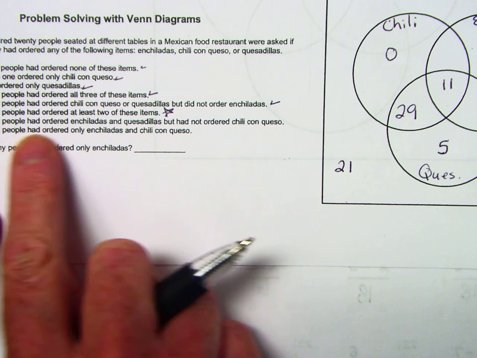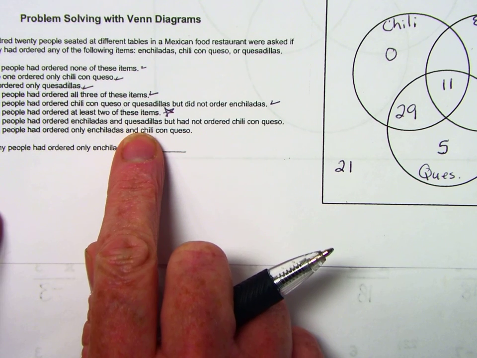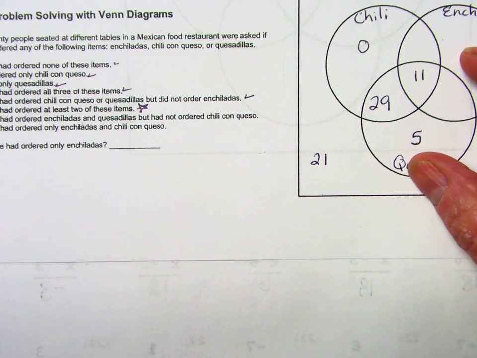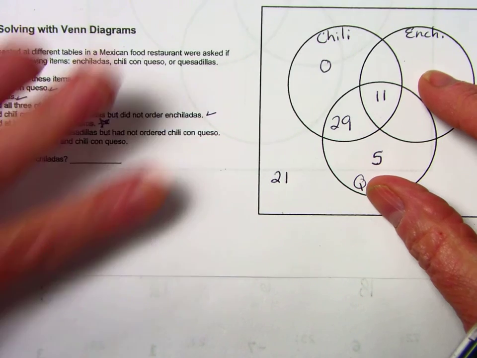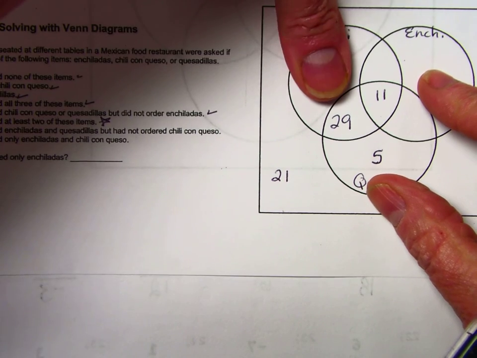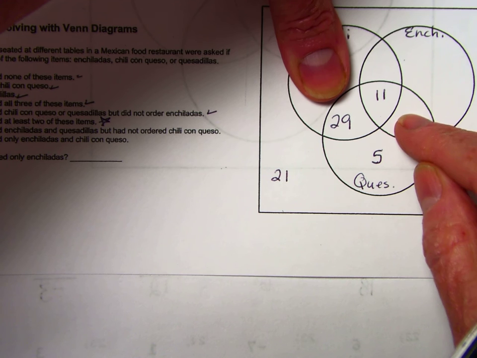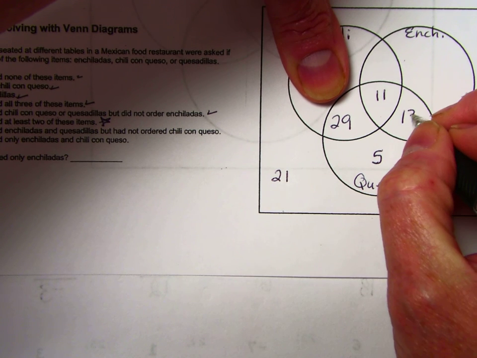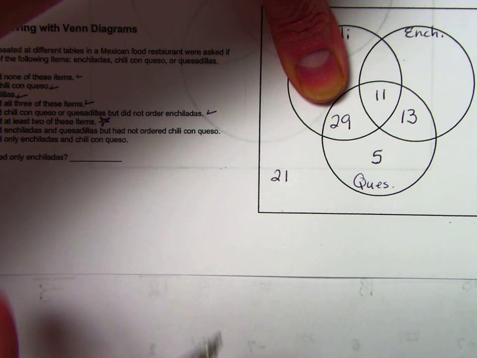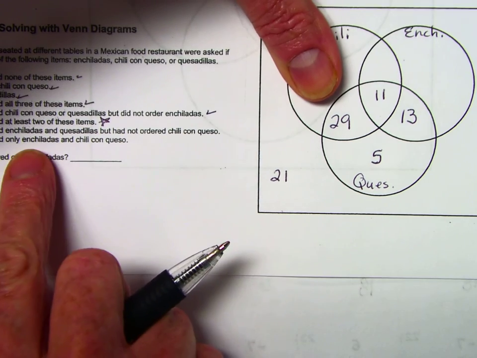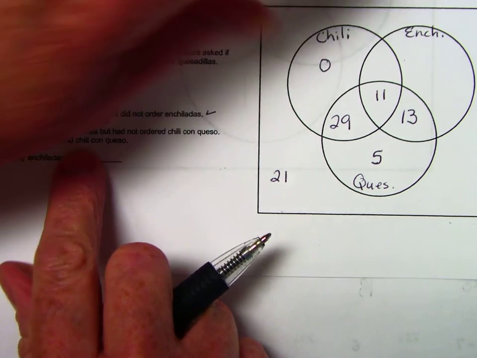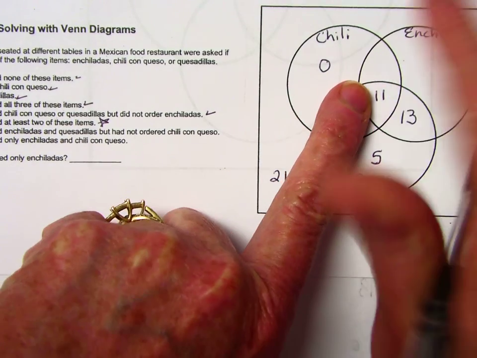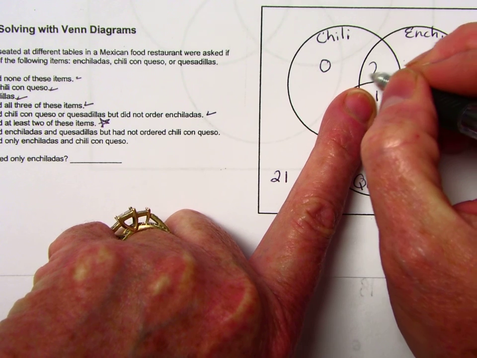13 people ordered enchiladas and quesadillas. So enchiladas and quesadillas. And 26 above 11. Okay, so it would go right there. 13, right? 13 goes right there. And then 26 people ordered only enchiladas, so above the 11, yep, we would have the number 26.